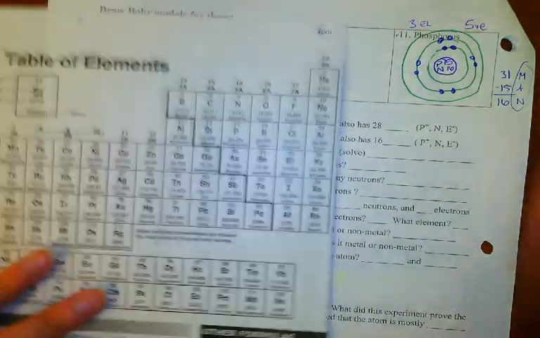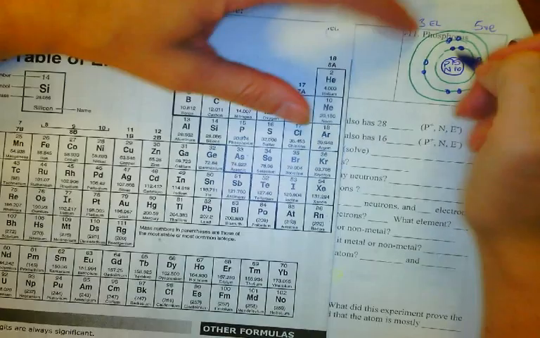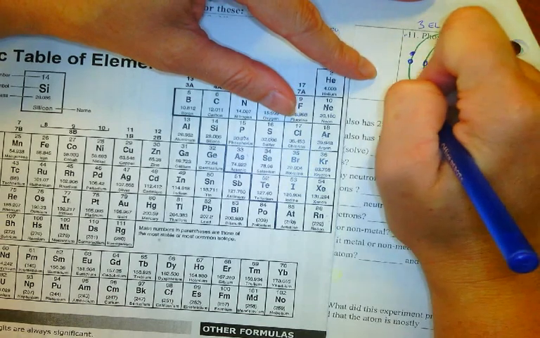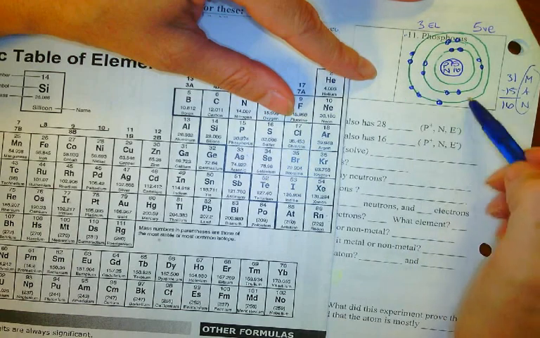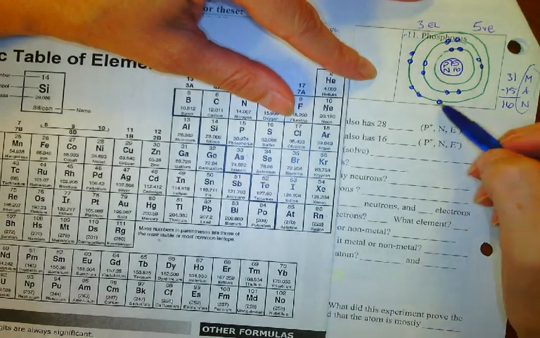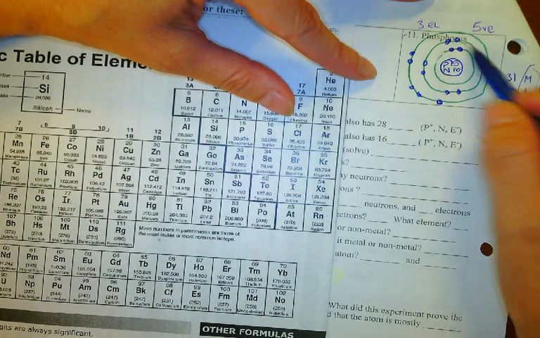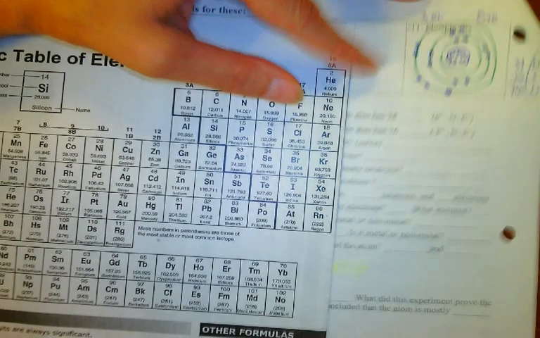And I know because phosphorus is in family 15 or 5A, it has to have 5 valence electrons. So on my outermost level, there should be 5: 1, 2, 3, 4, 5. Let's put them there so we can see them. So if I go back and count 1, 2, 3, 4, 5, 6, 7, 8, 9, 10, 11, 12, 13, 14, 15 electrons, and 15 protons. So I know I did that one right.